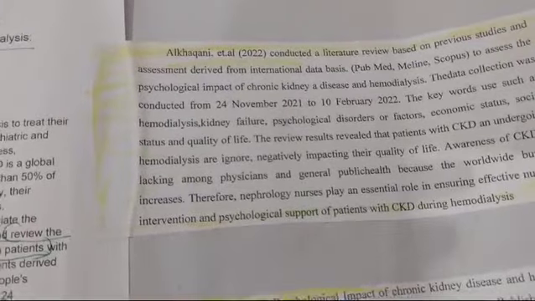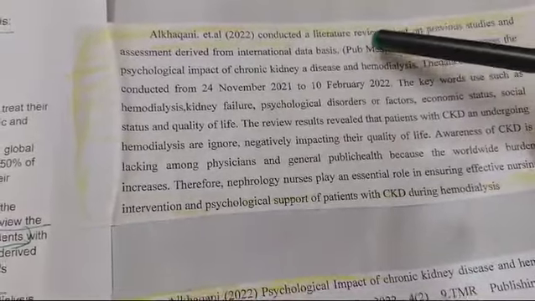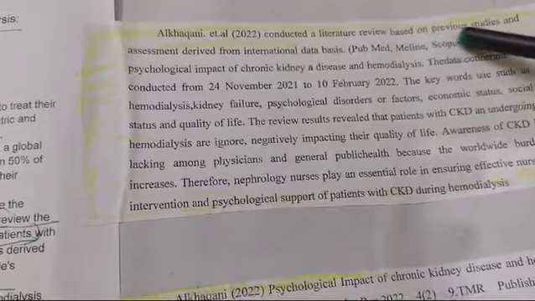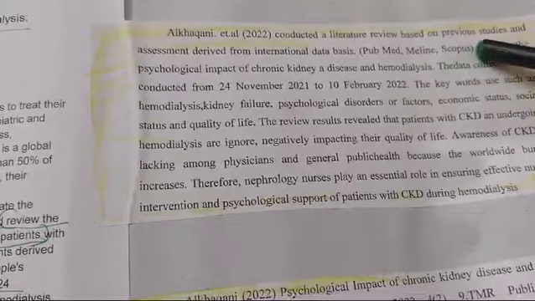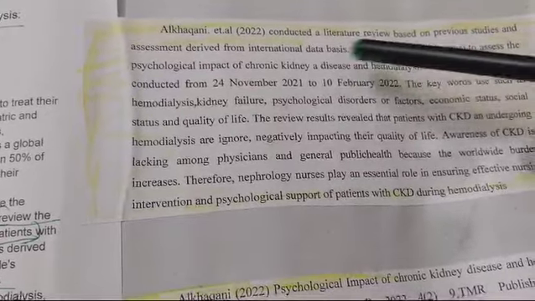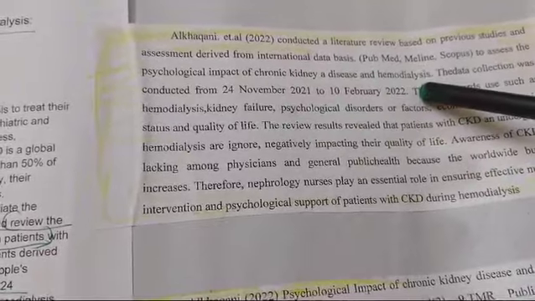So you read it, take 10 minutes or 5 minutes, read it under this category, then you can write it. Many have done so. Written the surname, conductor, narrative review, literature review based on previous studies, right or not? The search engine they have used is this much. What are the keywords they have used? The data collection was done, and the period they have written.